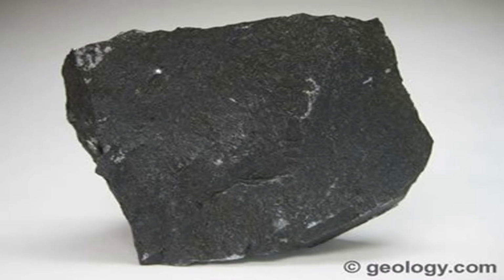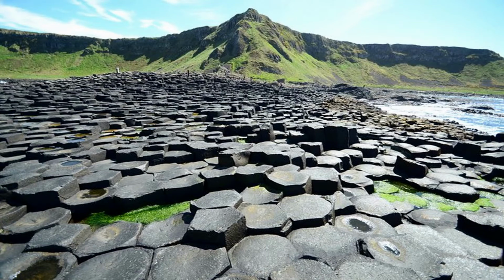Basalt is the most common of extrusive rocks. Such rocks are fine-grained, aphanitic, or even glassy. Some kinds form long polygonal columns. The Giant's Causeway in Antrim, Northern Ireland, is an example.